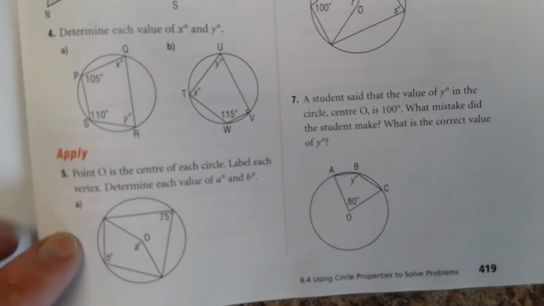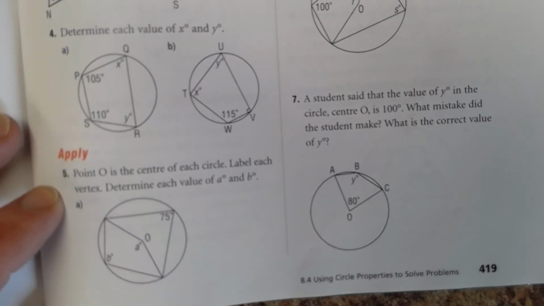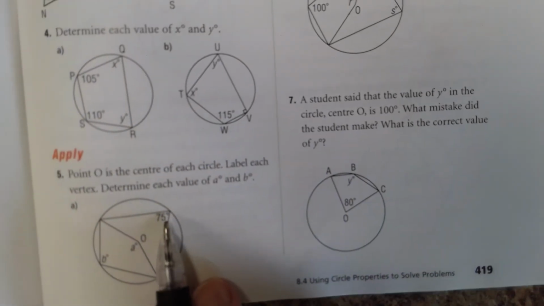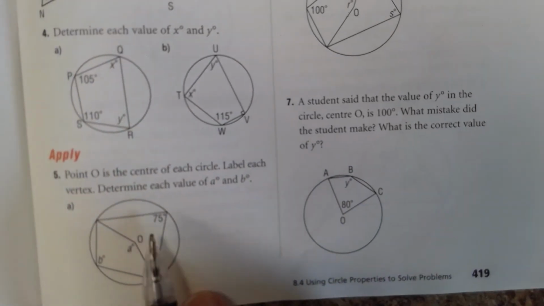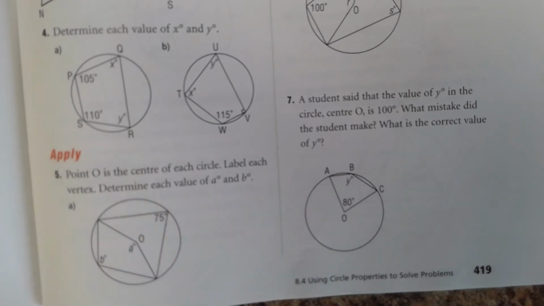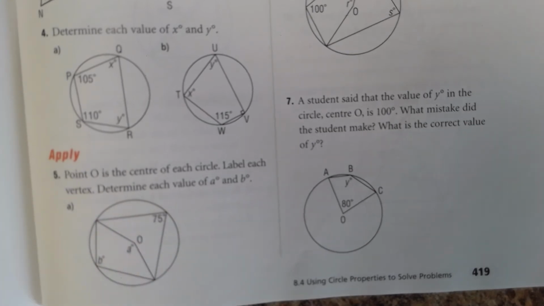5. Here we have a 75-degree angle on the outside, right? So that should tell you something about the central angle, shouldn't it? Double it up, right? Double it. And then use that information to find out what B is.